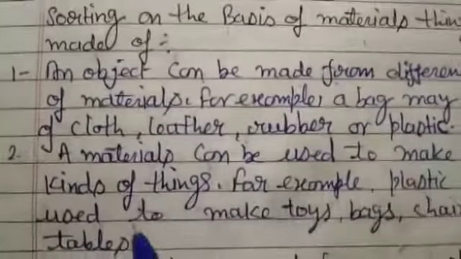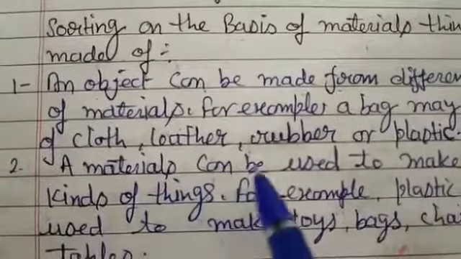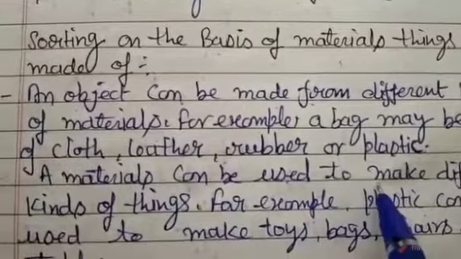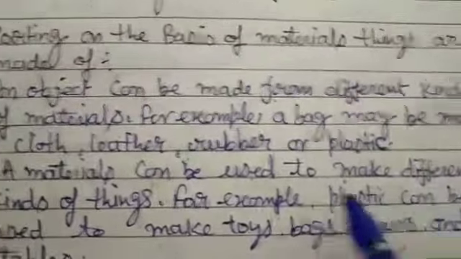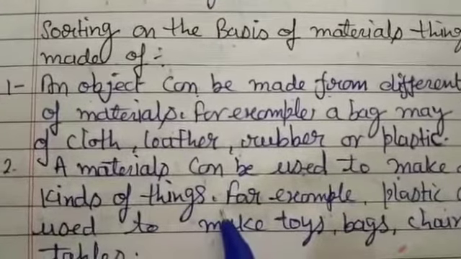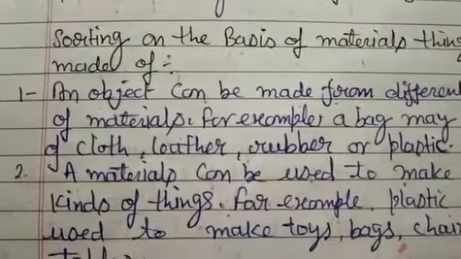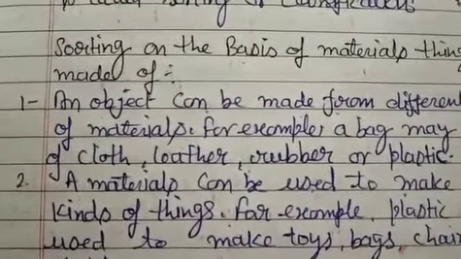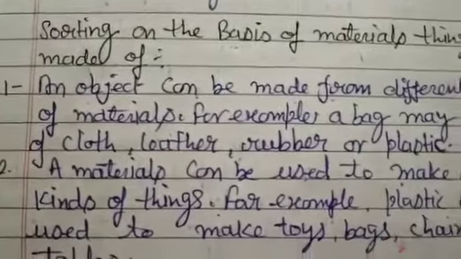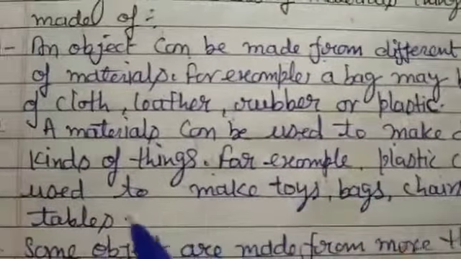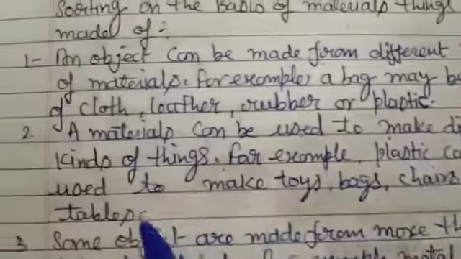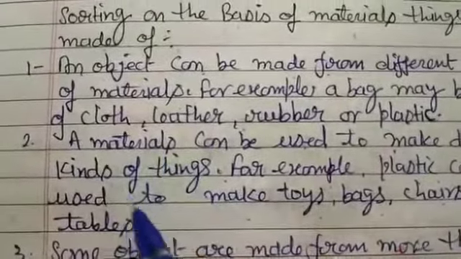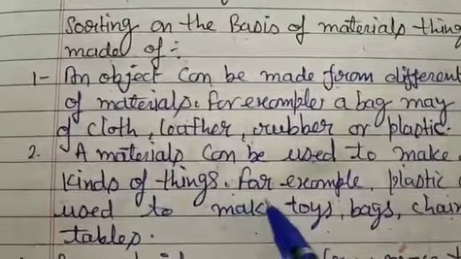The second point here: a material can be used to make different kinds of things. For example, plastic can be used to make toys, bags, chairs and tables. तो इस basis पे भी आप substances का group form कर सकते हैं.